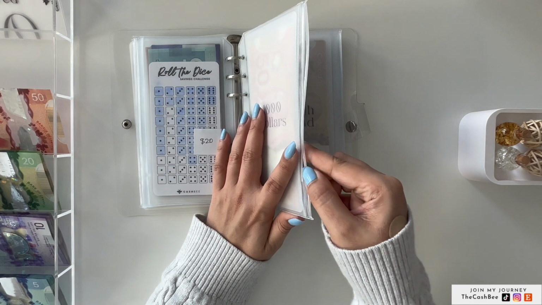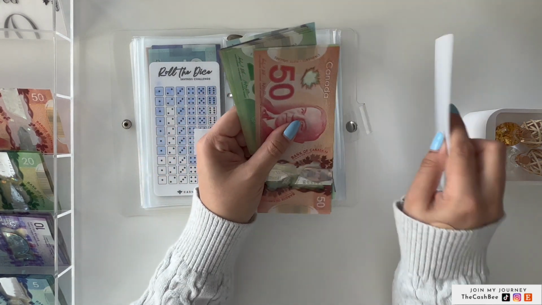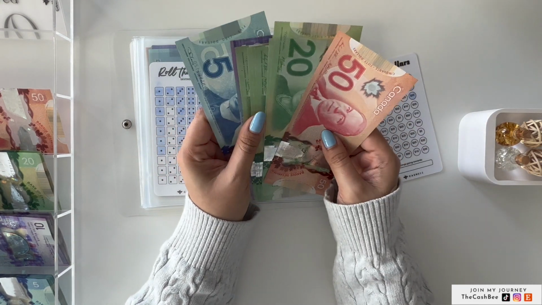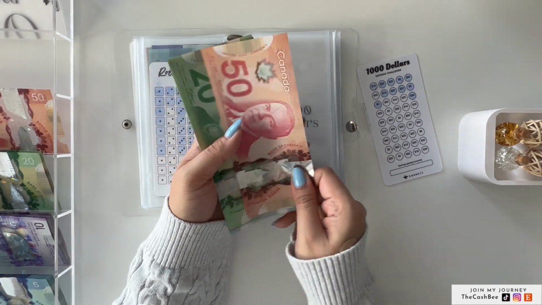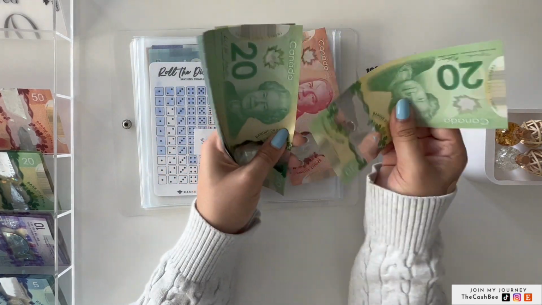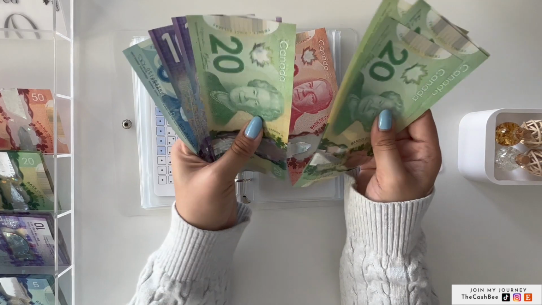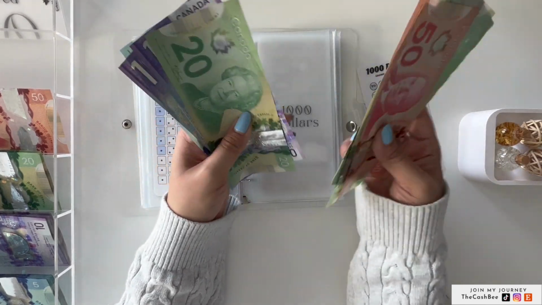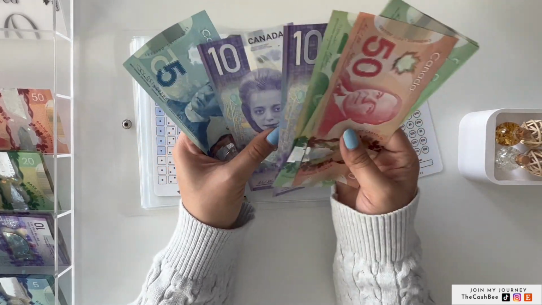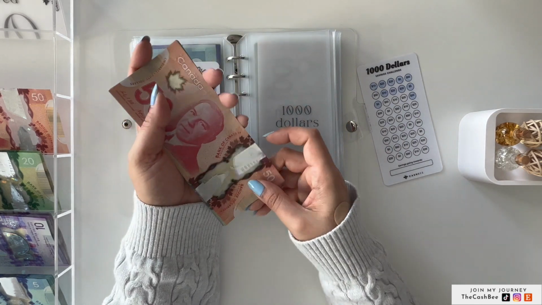Next is $1,000 savings challenge, which has 20, 40, 60, 80, 100, 150, 170, 80, 95, 195.